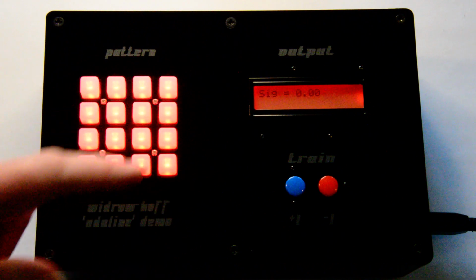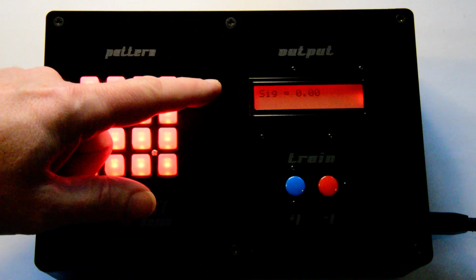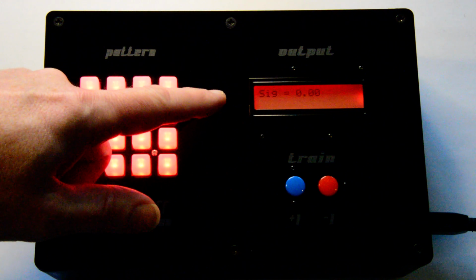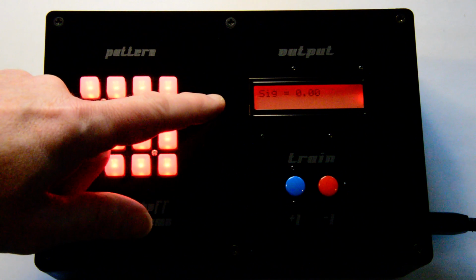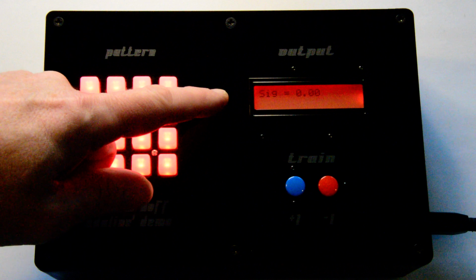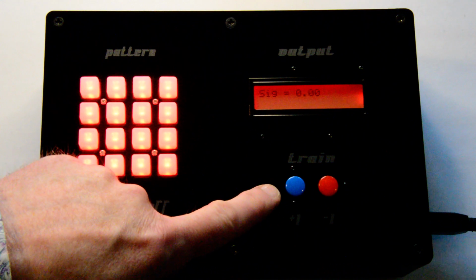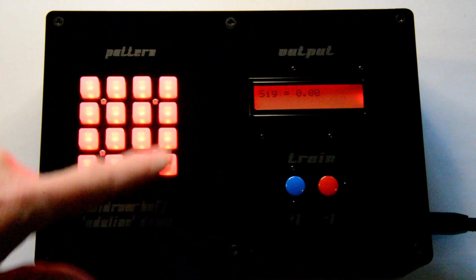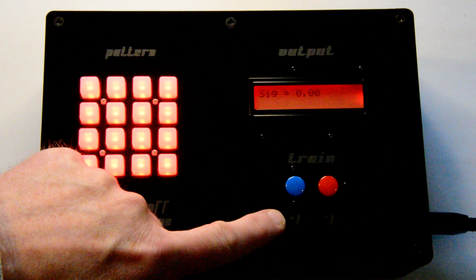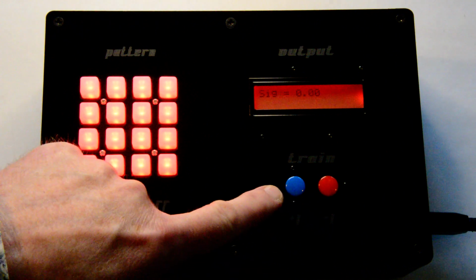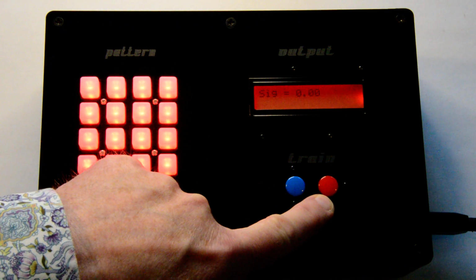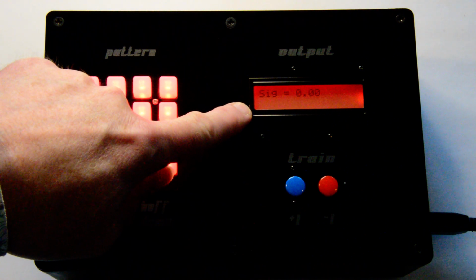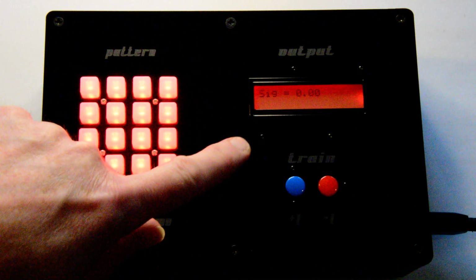There is also an RGB LCD which displays the output of the Adaline neuron, which has been passed through a sigmoid nonlinear function. Currently it displays sig = 0 as it has not been trained yet. There are also two buttons, blue and red, which allow us to train the Adaline to classify different patterns input on the keypad to either the positive class or the negative class. So positive class is blue, negative class is red. The output is also coloured according to the class of the output. So red would mean class negative and blue for positive class.